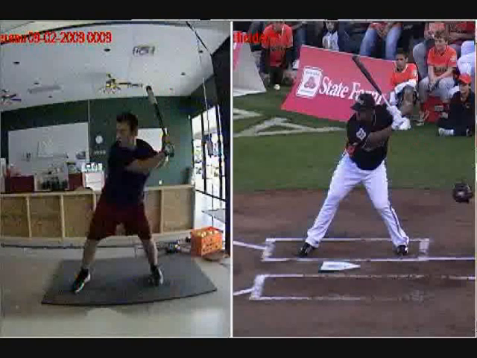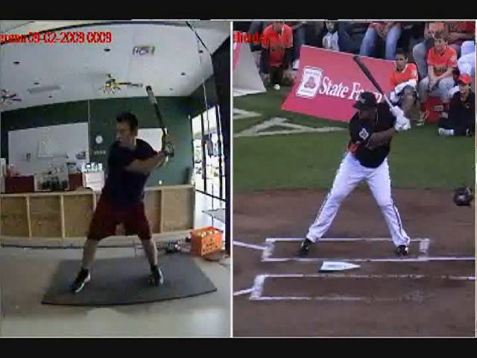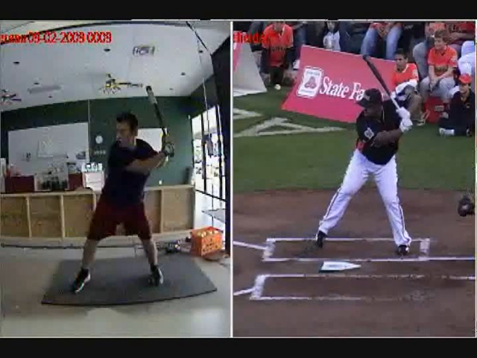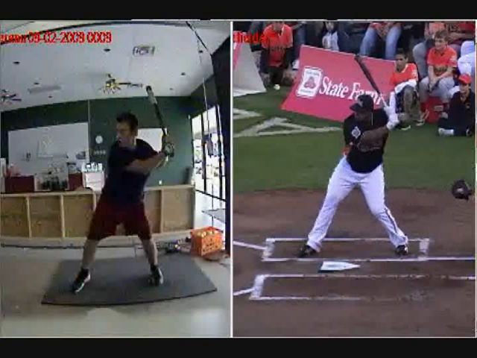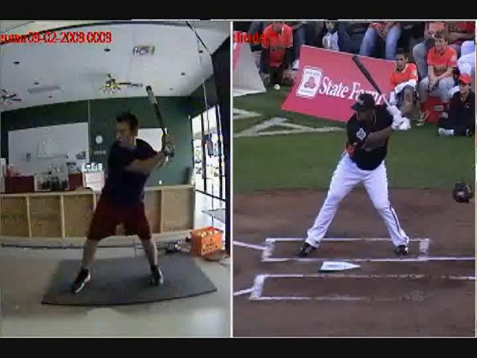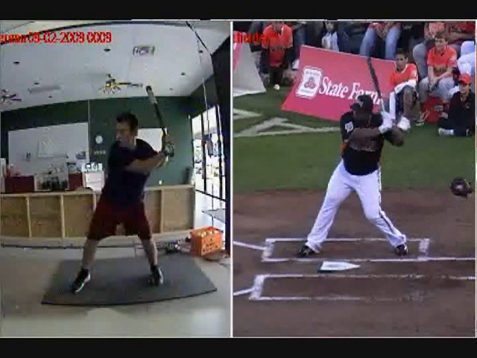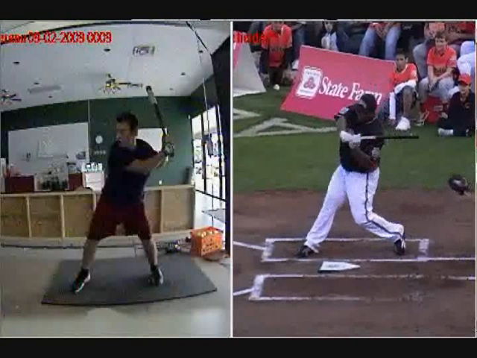Alright, I went ahead and took both measurements off, and I want us to notice how quick Fielder is to his bat lag, and then we're going to compare how quick we are to bat lag. We'll give him toe touch here. Okay, we got 2, 3, 4, 5, 6, 7, 8. About 8 clicks right there.